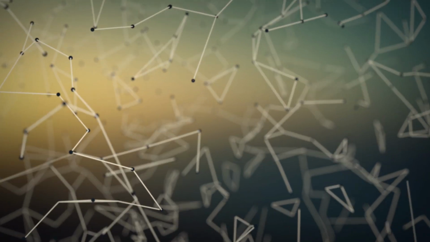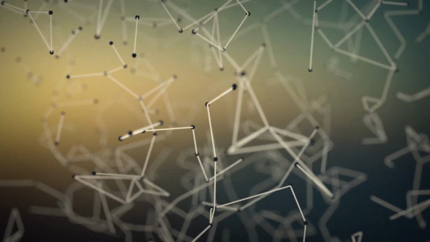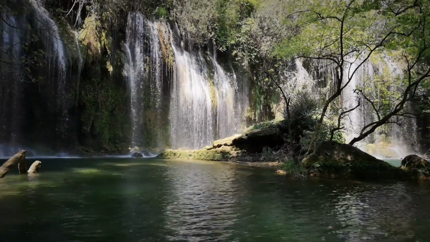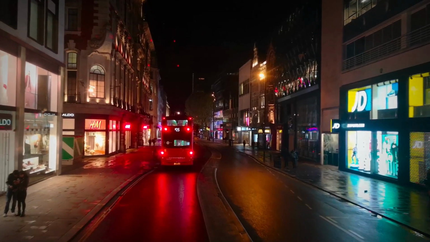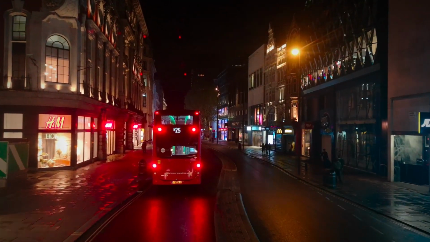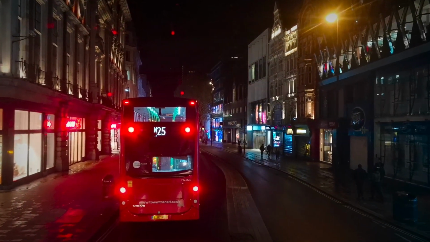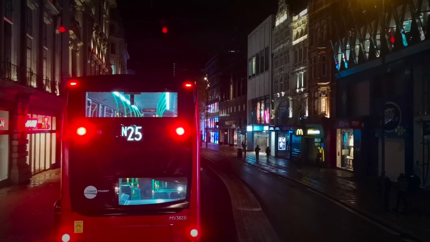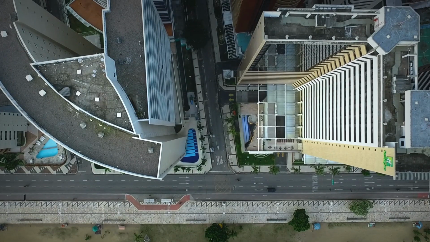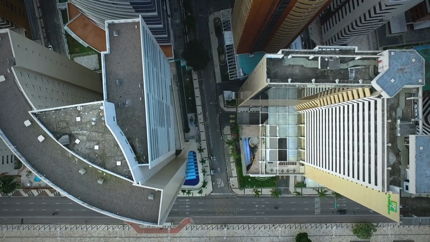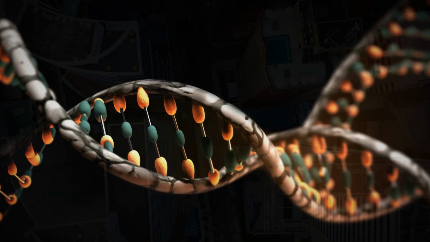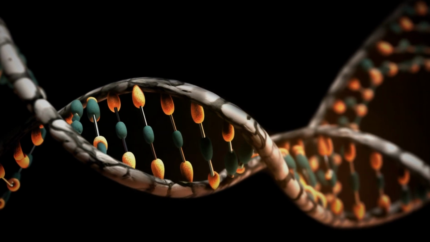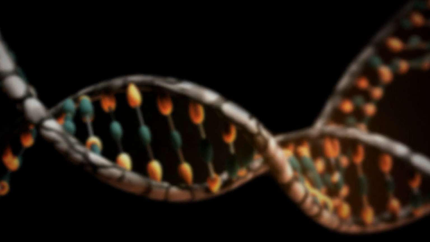DNA doesn't act alone. It interacts with various cellular components to express its genetic information. Gene expression is the process by which the information stored in DNA is used to produce functional proteins. It involves the transcription of DNA into a molecule called messenger RNA (mRNA), and the subsequent translation of mRNA into a protein.